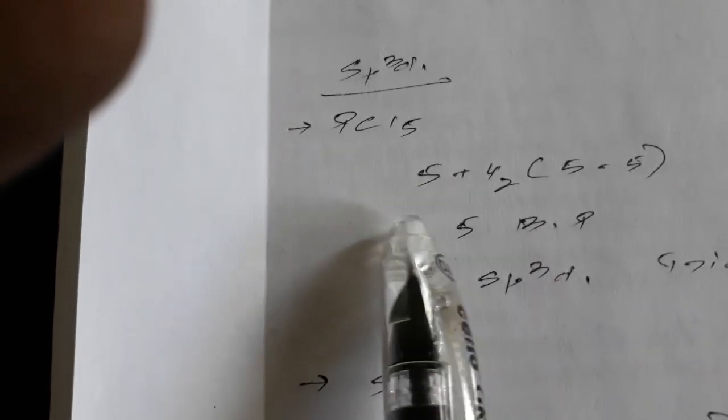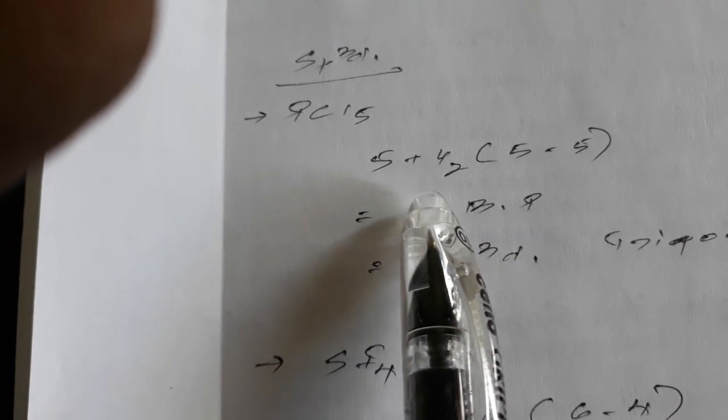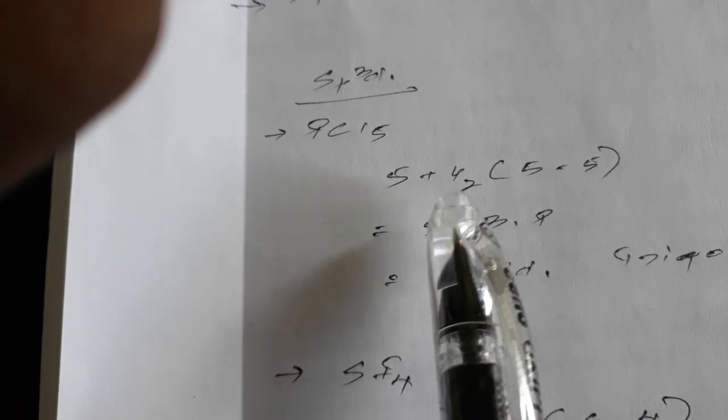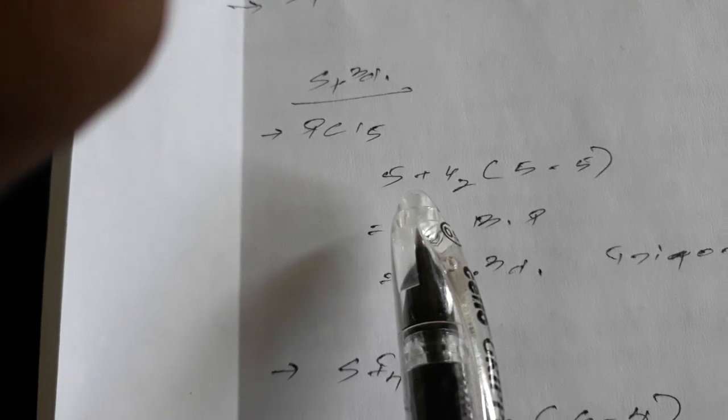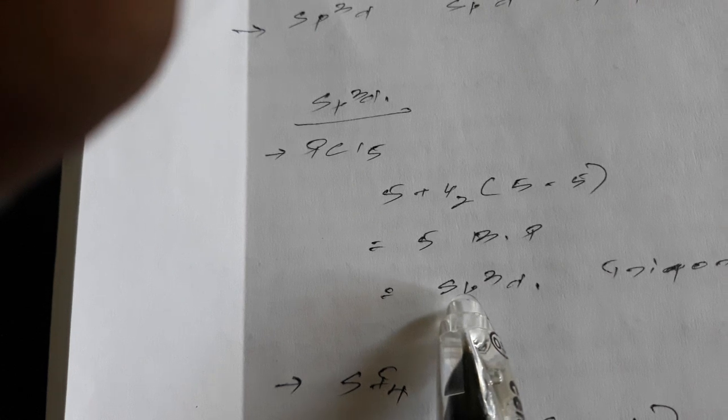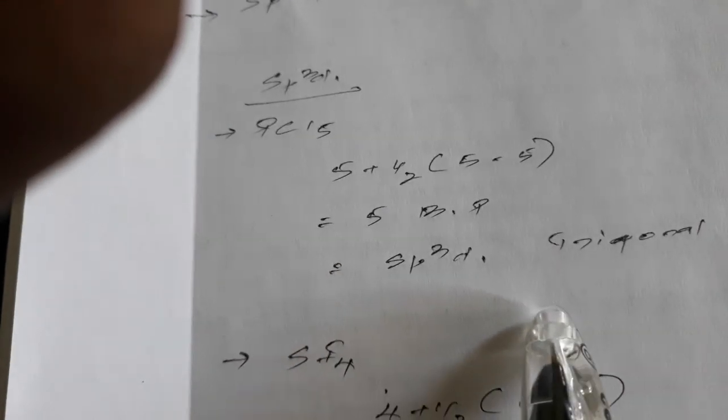As we learned yesterday, let's take the surrounding atoms 5, plus half of the valence electrons in phosphorus, which is 5, and we subtract the monovalent chlorine, 5 chlorine. So we get 5 as the answer, and it's 5 bond pairs, and the hybridization is sp3d, and the shape of the molecule will be trigonal bipyramidal.